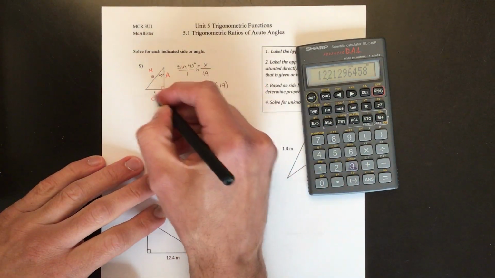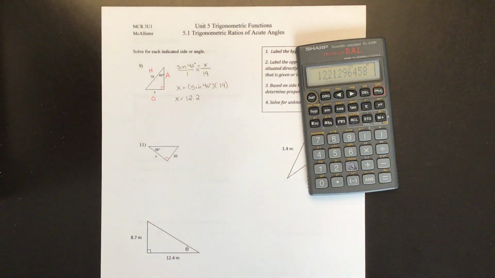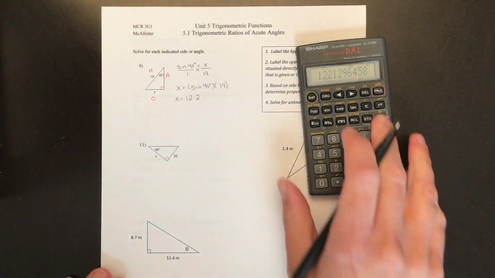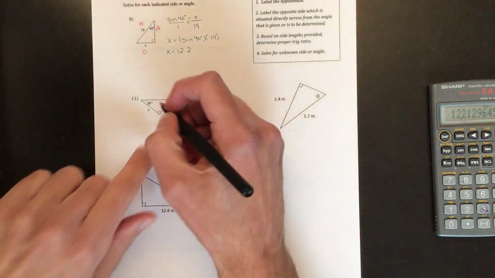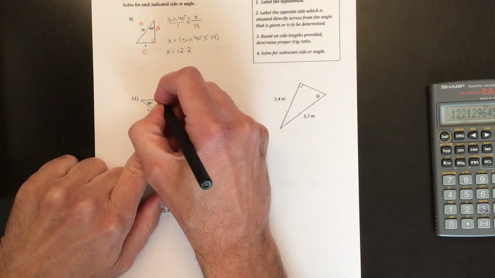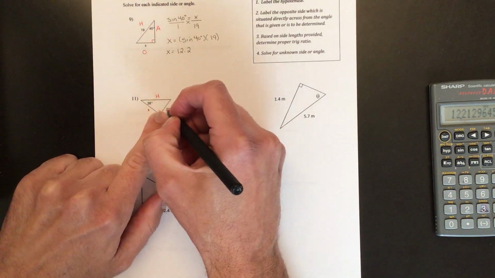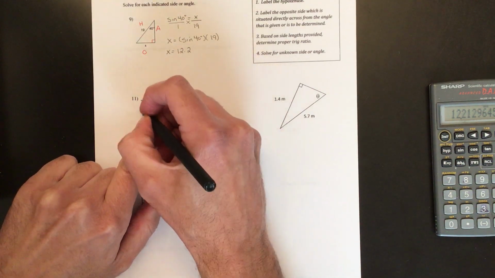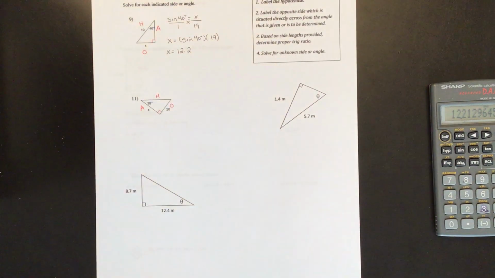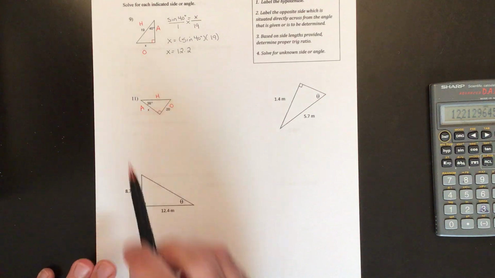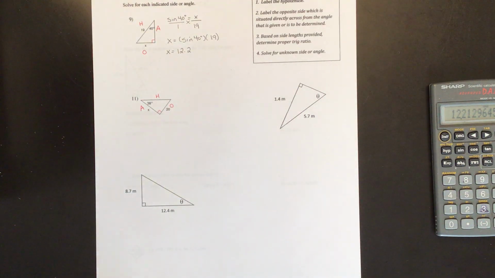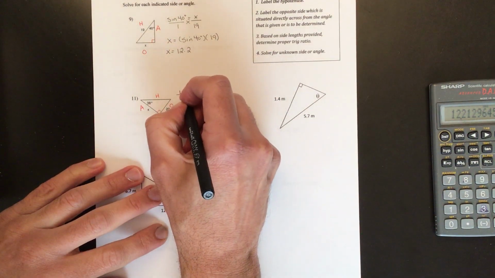Now, this question doesn't have units, but of course, if it did, then we put the side length in the units. Okay, moving on to the next example. Same sort of thing. I'm going to label my sides first. There's my right angle. So that's the hypotenuse. 38 degrees, opposite, other side, adjacent. Hypotenuse, where the H is, nothing there. Can't use it. So I can't use sine, and I can't use cos, because those both require a hypotenuse. So in this case, it's going to be tan.